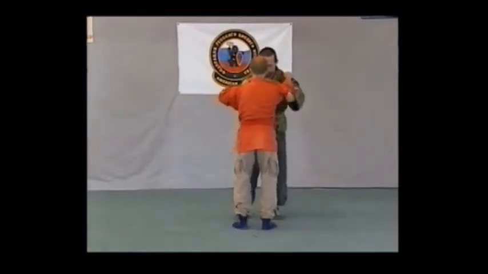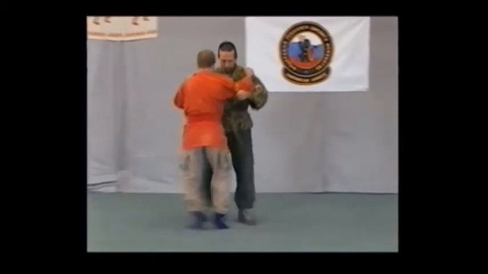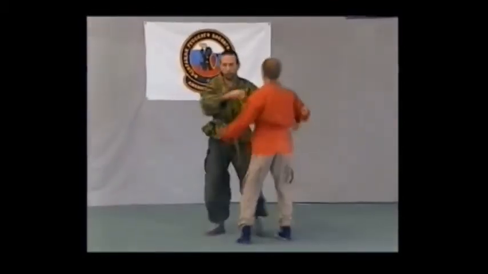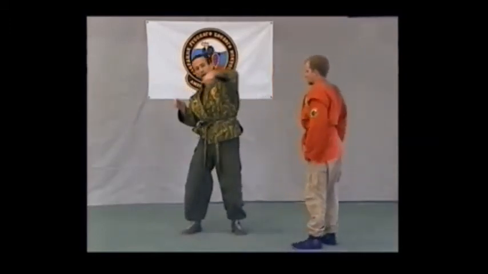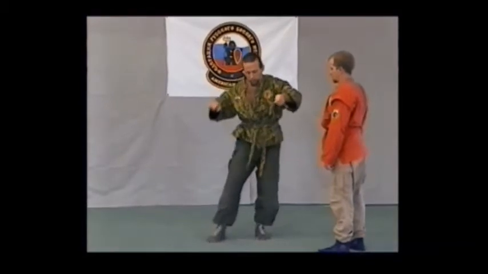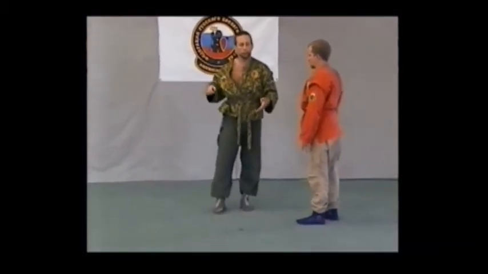So we move 1, 2, 3, and we move back 1, 2, 3. We have power transfer, locking arm, sweep. That's all that's left.